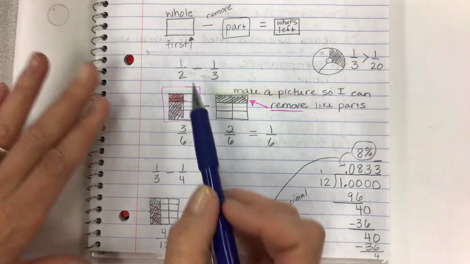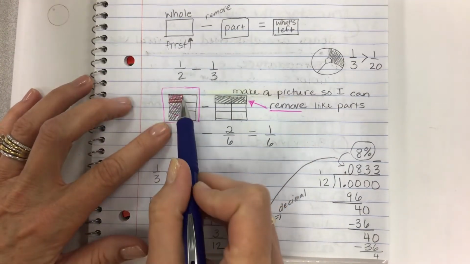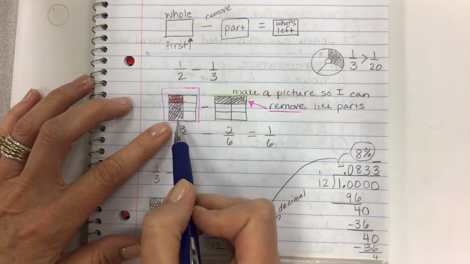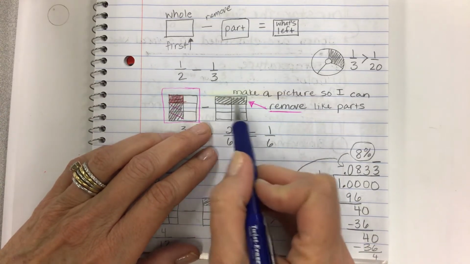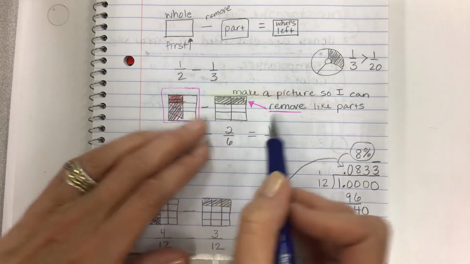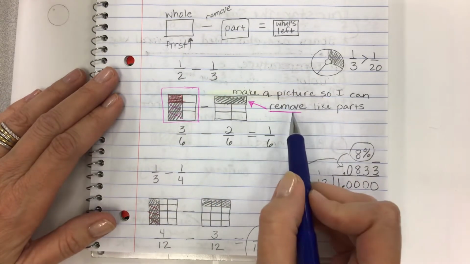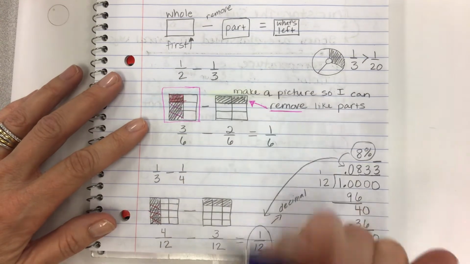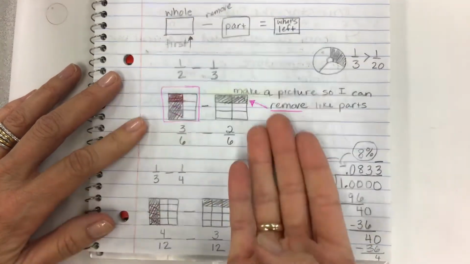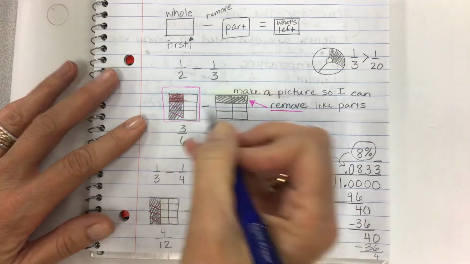with the subtraction. So if you take 1/2, you can see that previously I had half was drawn, and then 1/3, and again the horizontal lines, this was 1 out of the 3 parts. Make a picture so that you can remove like parts. So remember how to lay over each of the fraction models onto the other one.